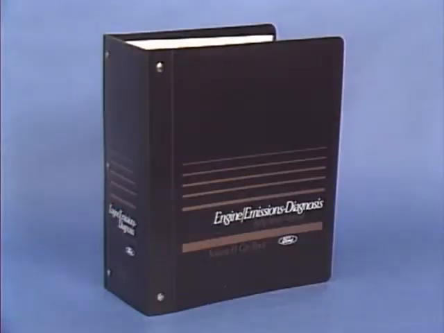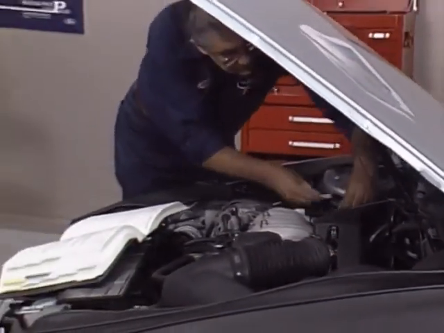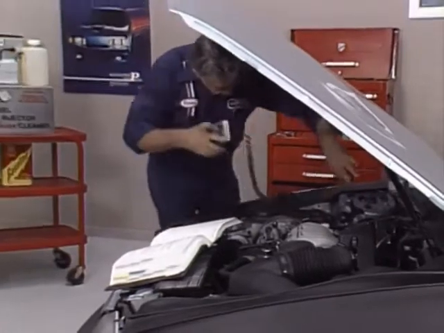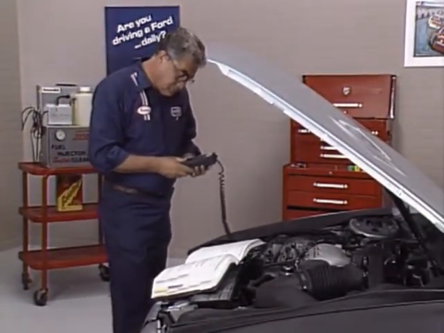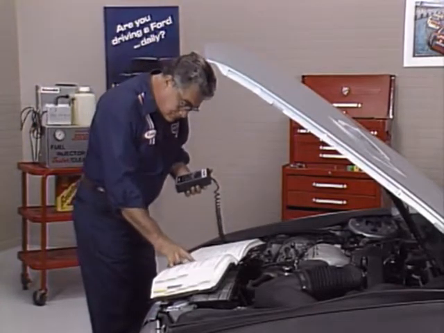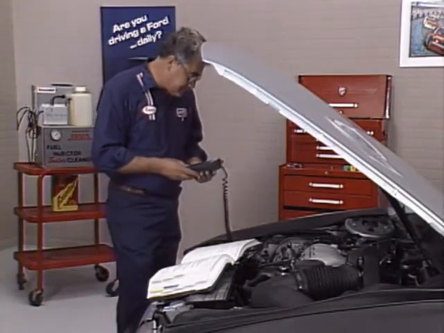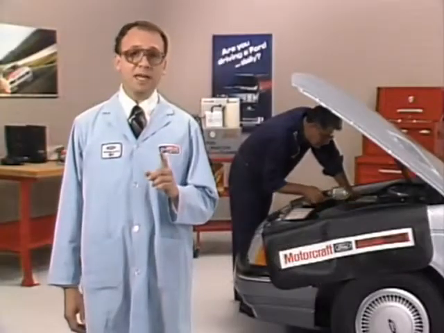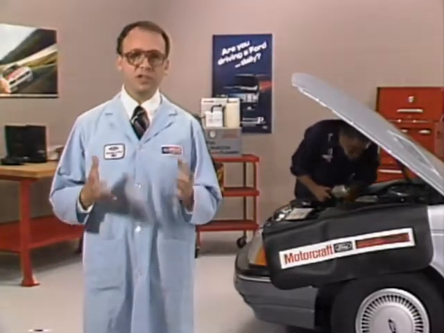And to be sure you're following the correct diagnosis procedures, always refer to the Engine Emissions Diagnosis Manual, Volume H. In particular, Volume H is absolutely necessary for diagnosis of the electronic engine control, or EEC system. Since the EEC system controls the fuel injection system, EEC system diagnosis is very often a part of fuel injection system diagnosis.